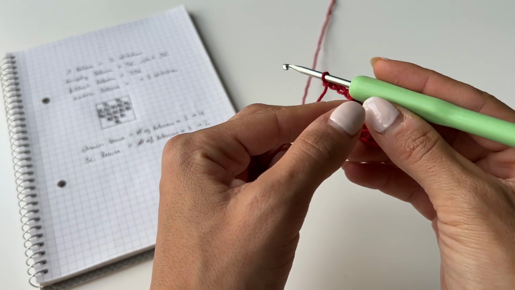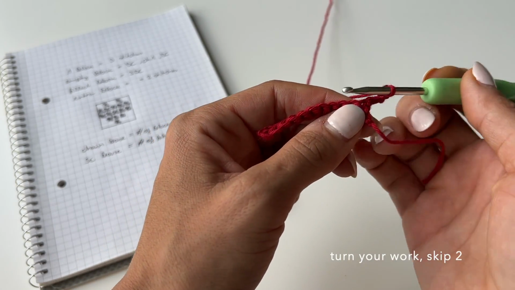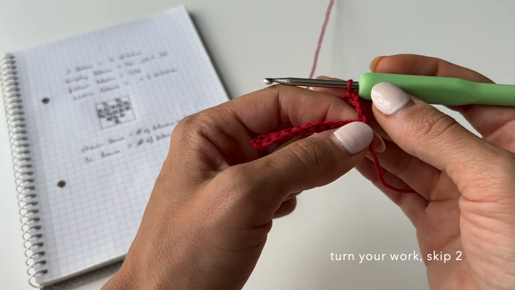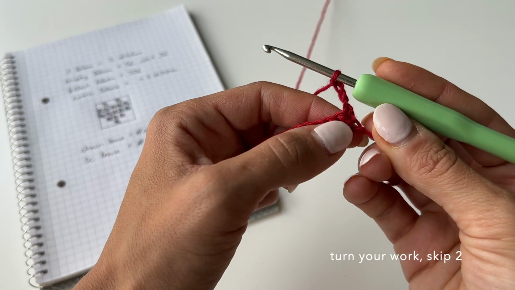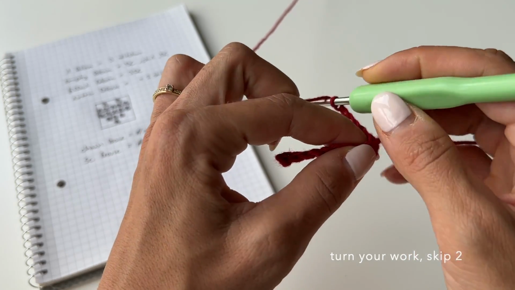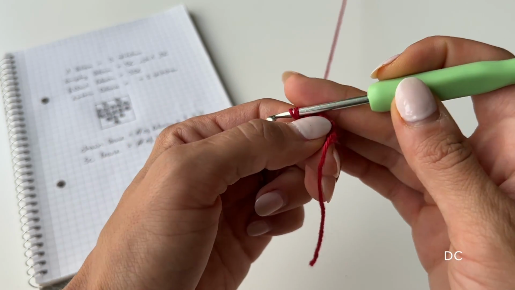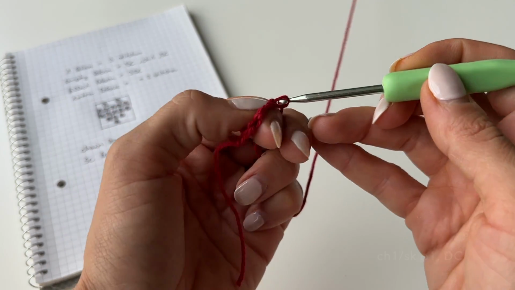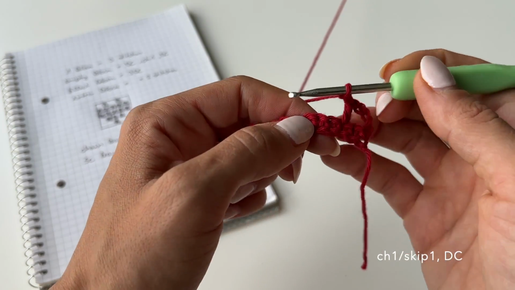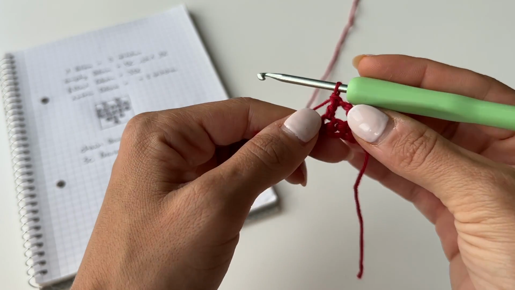Then we are turning our work like this, and then we just have to skip this first one because we already have our double crochet here, and then we are also skipping the next one because that would be the skipped stitch that would establish this square. And then in the next one we are just adding double crochet like that here, and then we also have in the following empty square, so chaining 1, skipping 1 and adding double crochet in the next one like that.